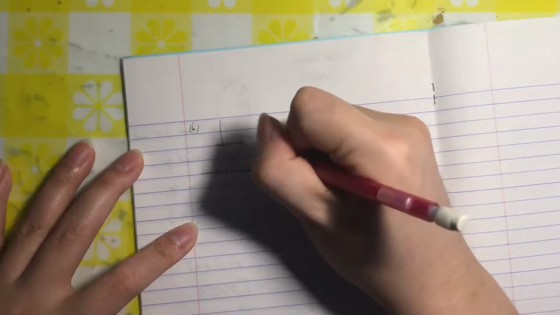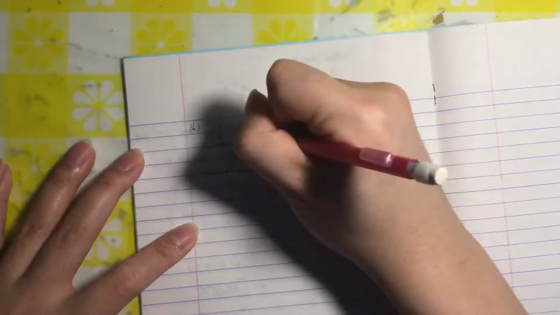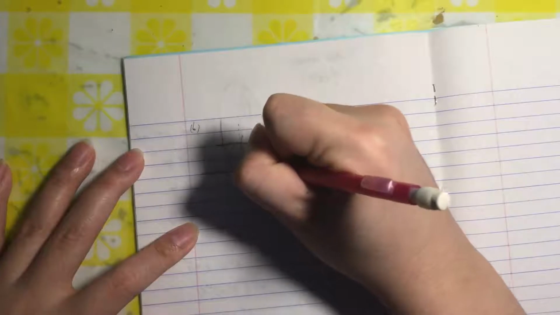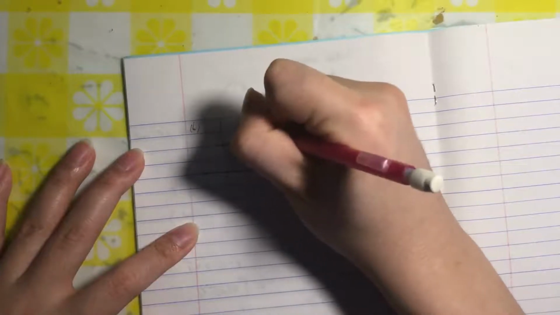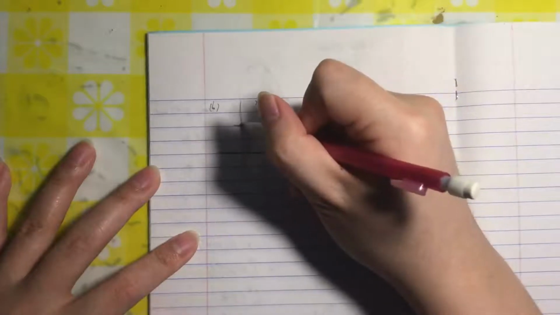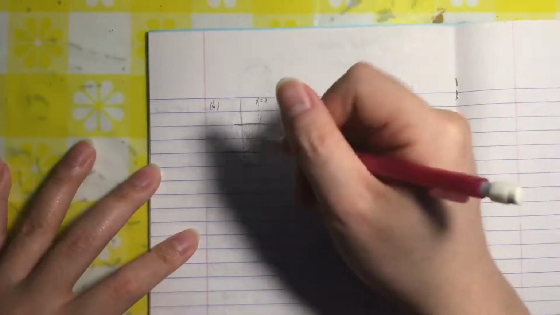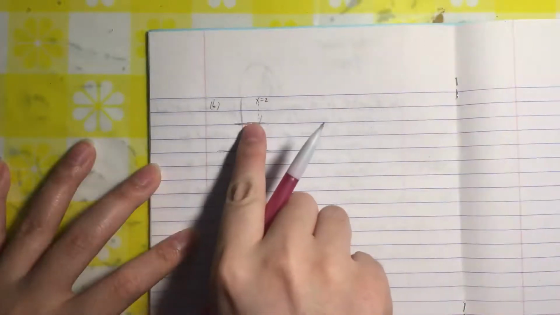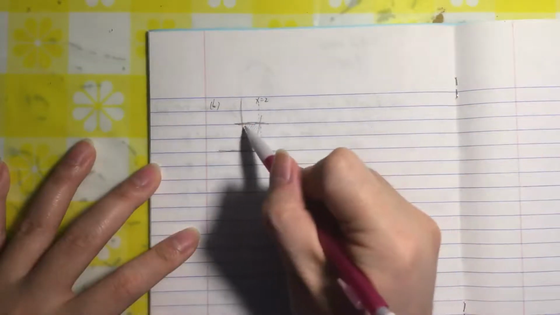That's a boundary region in quadrant 1. In part B, the center is s equals 2. We rotate this region around the center s equals 2. If I rotate this region around the center s equals 2, it looks like this.